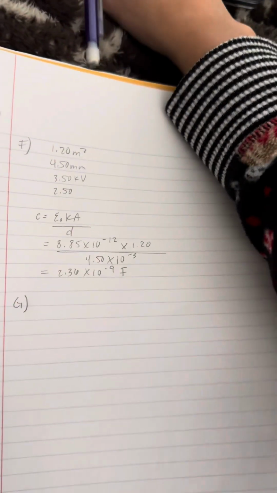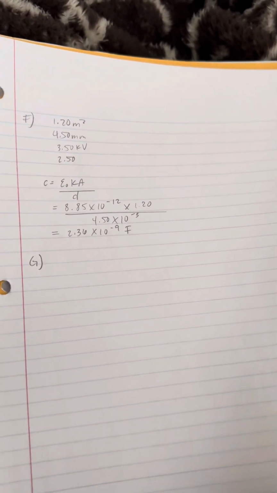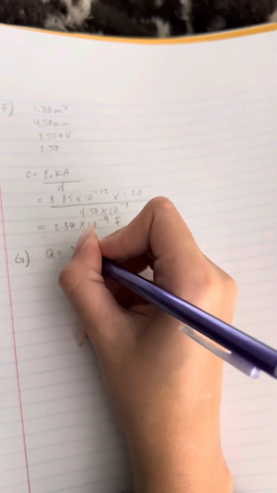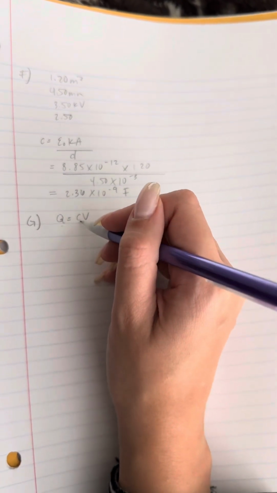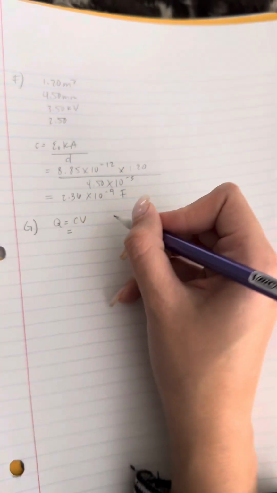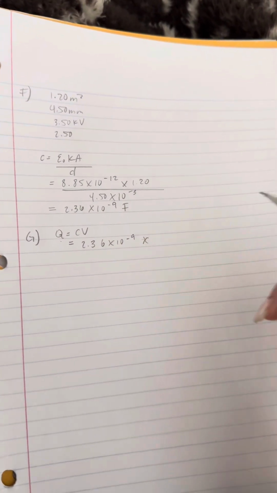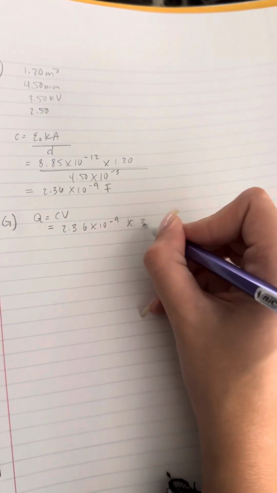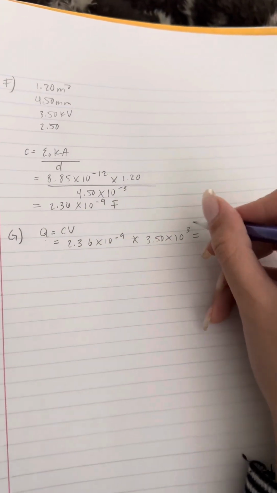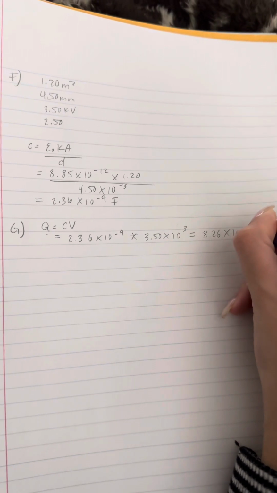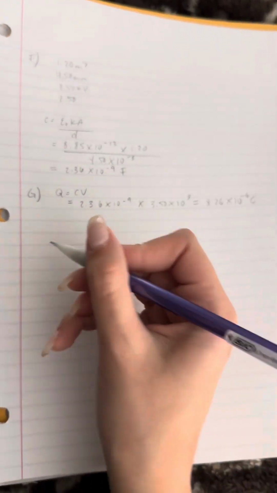For part G, we are asked to calculate the original charge on the capacitor plates. And we're going to use the same steps that we used for our previous questions, which would be Q is equal to our capacitance times our voltage. And then this is equal to the number that we just found, 2.36 times 10 to the negative 9, times our voltage, which is the 3.50 times 10 to the third power. And then when we plug this into our calculator, we get 8.26 times 10 to the negative 6 C. And that is our answer for part G.